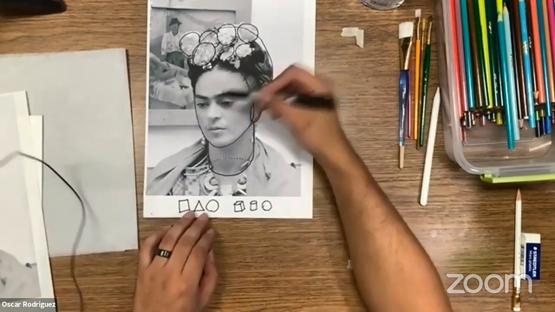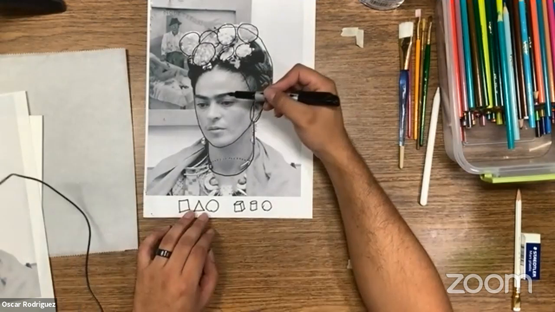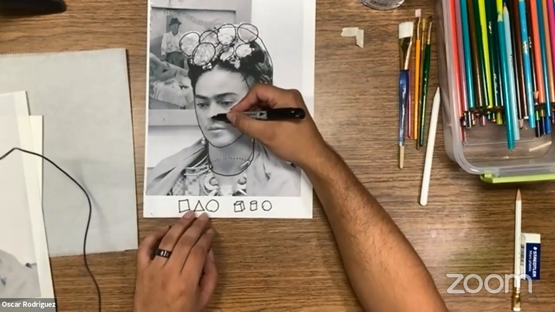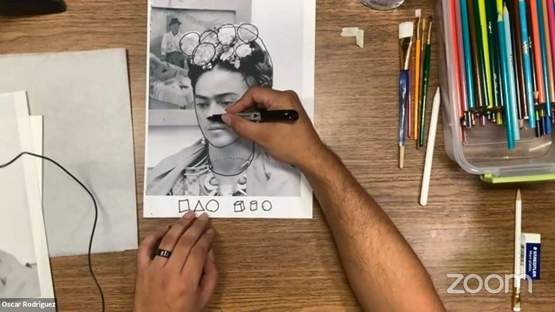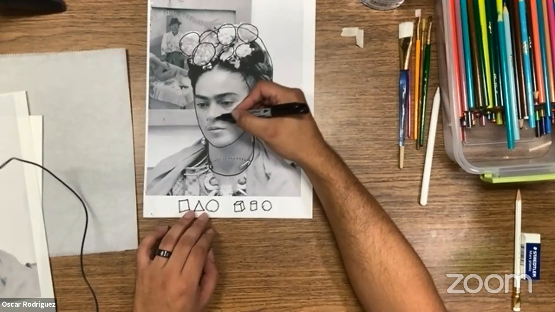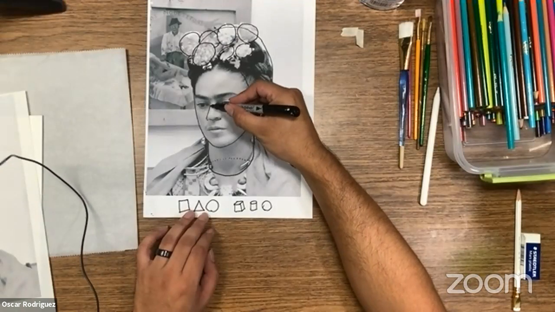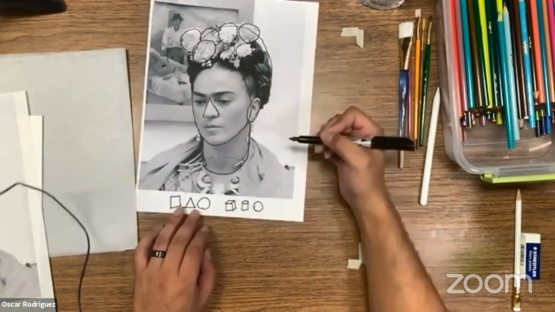Anyhow, all right. So now with the nose, it's sort of like a triangle shape right here, like the nostrils right here, and it kind of goes up like that, right?